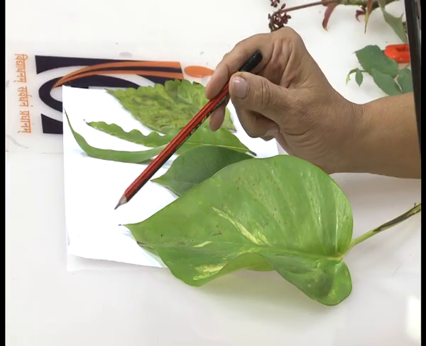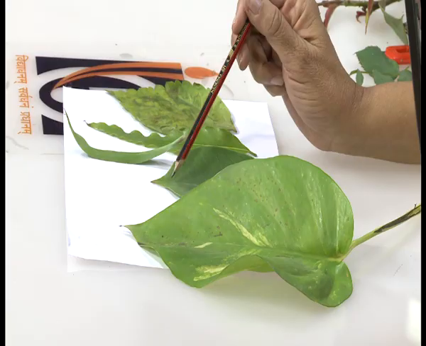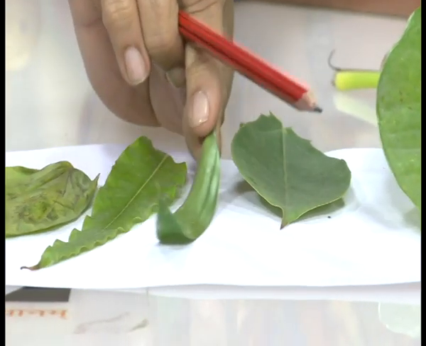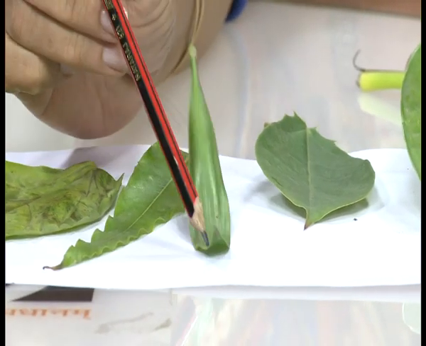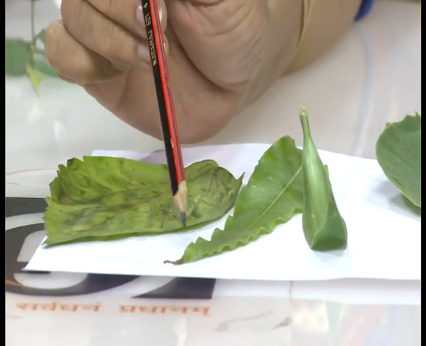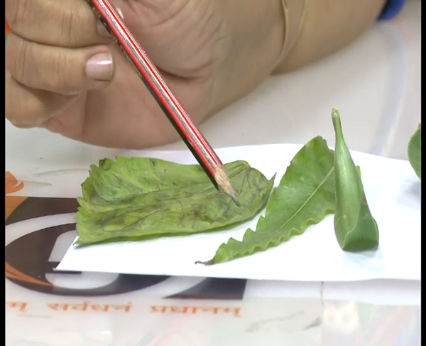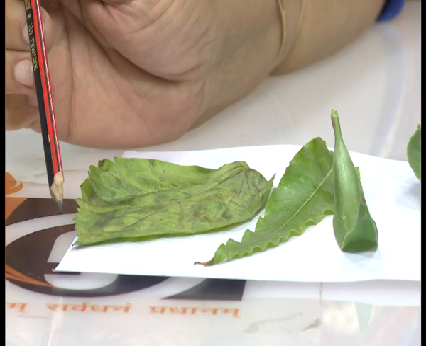This leaf has one kind of tip, this has another kind of tip, this leaf has another shape, and this is serrated like this. So, now you see that leaves can have different morphological appearances along with various modifications for functions.